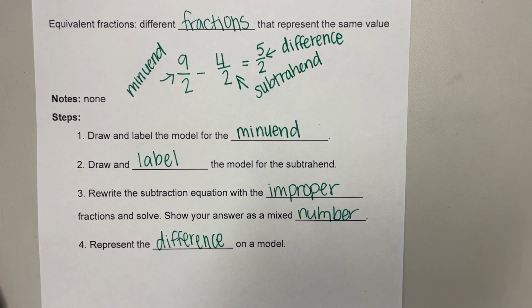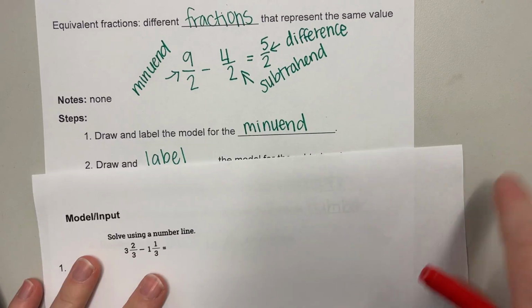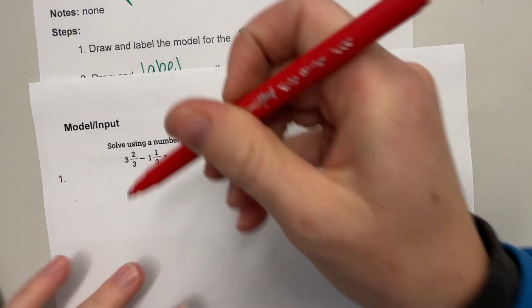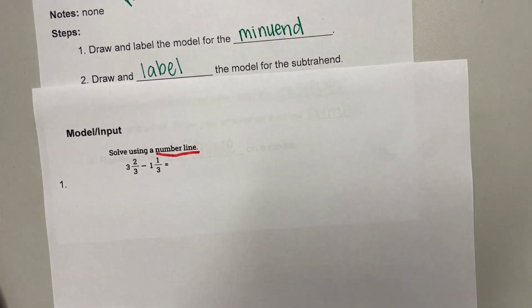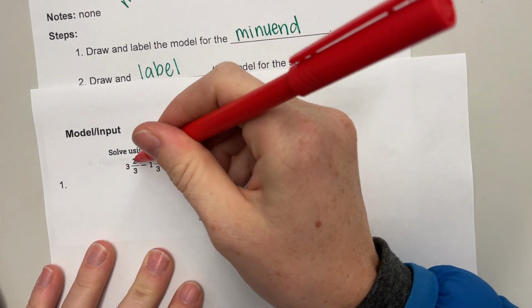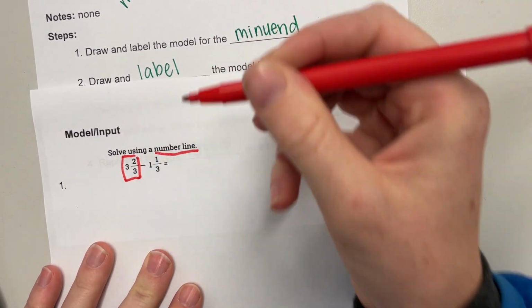Okay, I'm getting out my red pen. You're going to pause on writing and just watch what I'm doing, writing in a red pen. So my first problem is solve using a number line. I have to use a number line because that's what the question is asking me to. So I need to draw and label a model for the minuend. I need to do that one first.